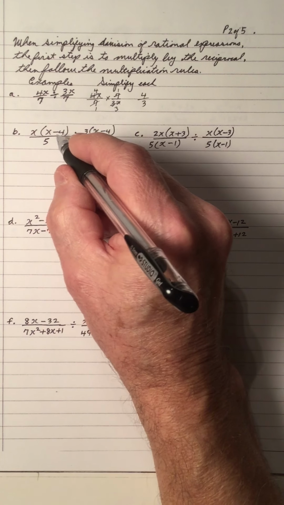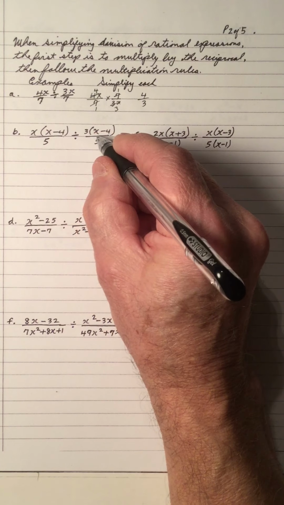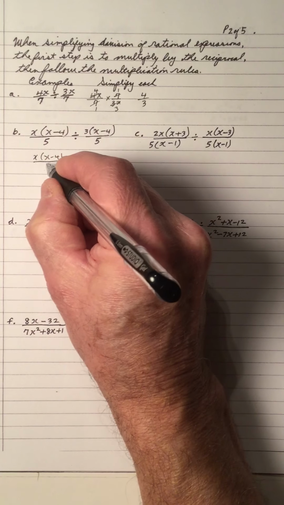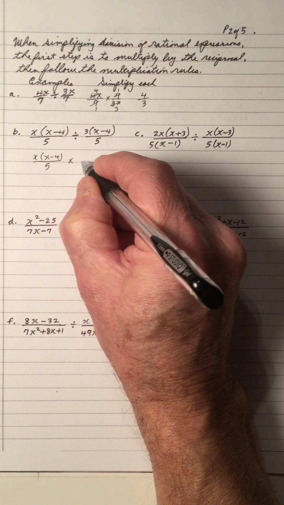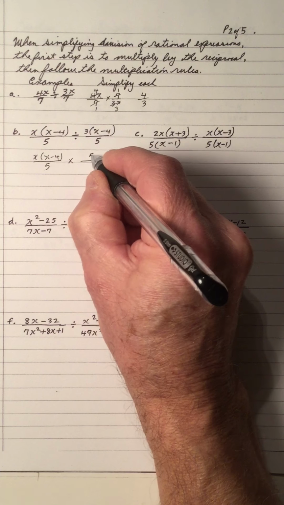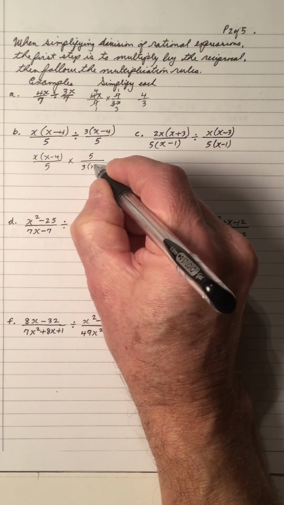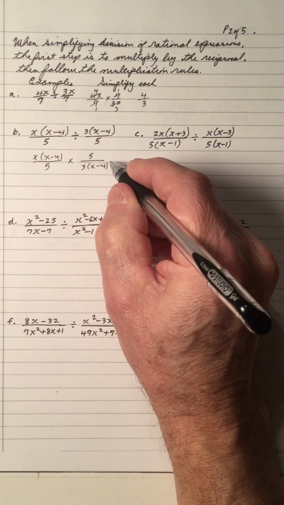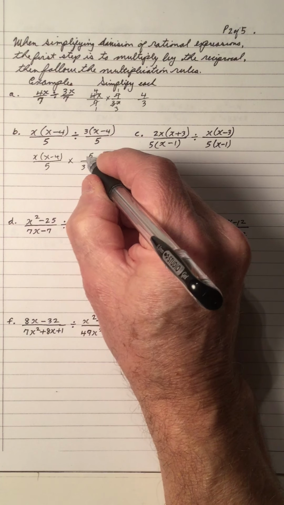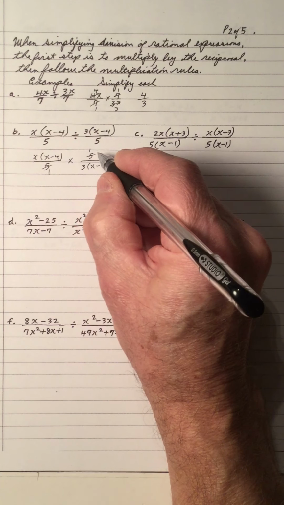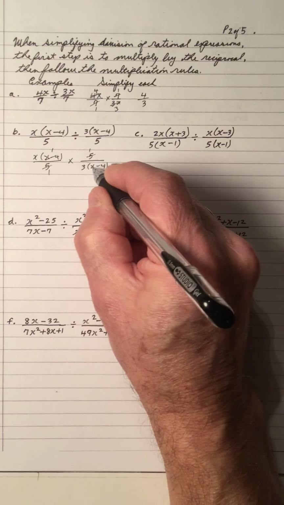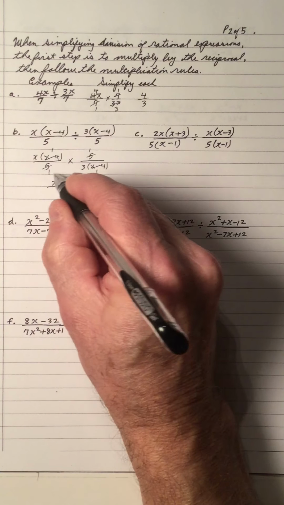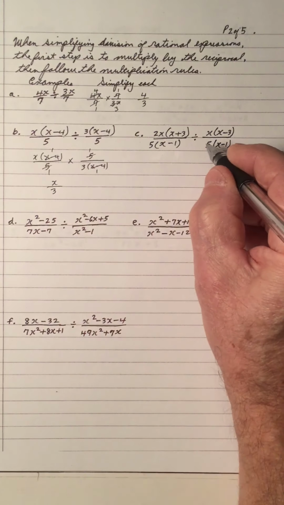B. When we're dividing rational expressions, we multiply by the reciprocal. So we're dividing, so we multiply by the reciprocal. The reciprocal is 5 over 3 times x minus 4. And since we're multiplying, we will cancel anywhere from top to bottom. So let's cancel the 5's and the x minus 4. And so we get x times 1 is x, and 1 times 3 times 1 is 3.